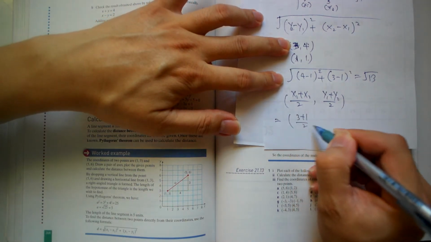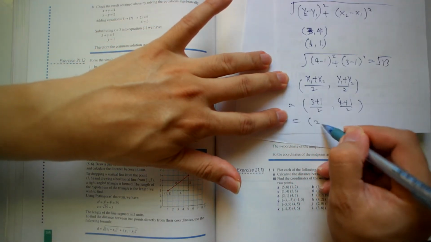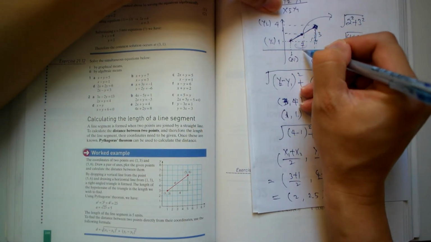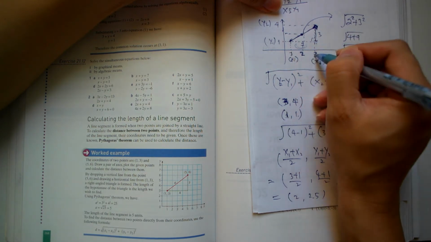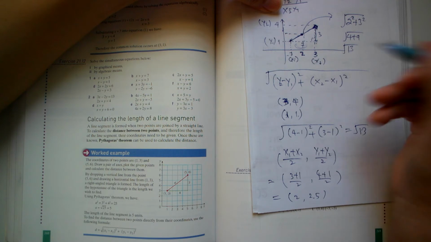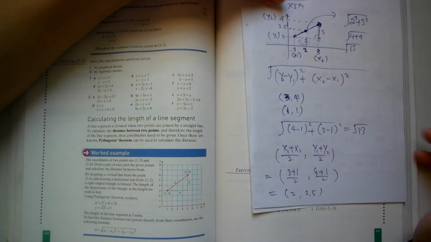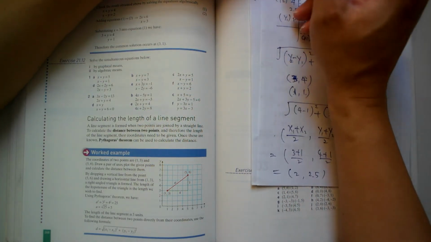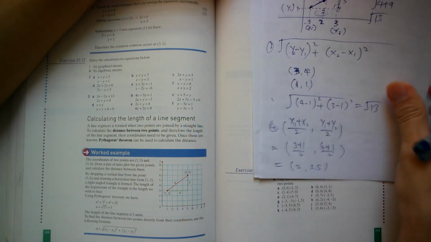So in this case the midpoint will be 3 plus 1 divided by 2, 4 plus 1 divided by 2. So that means you have 4 divided by 2, you get 2, and this one is 2.5. Sorry, it's 2 here, because the middle between 3 and 1 is 2, right? Between 1 and 4 the middle is 2.5. So this is how I get the midpoint. All right, so this is the formula. This is the first one to remember, second one, third one, and fourth one. You have more to come, because this one is new for you right now.